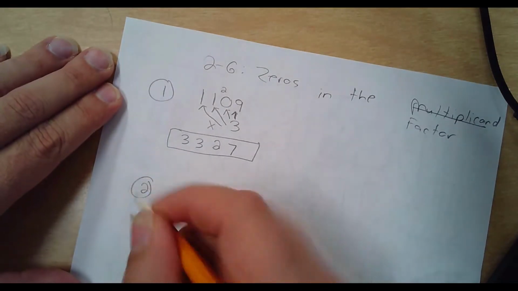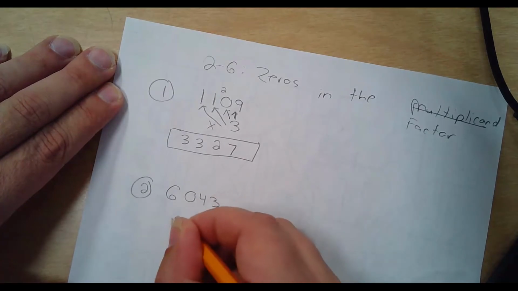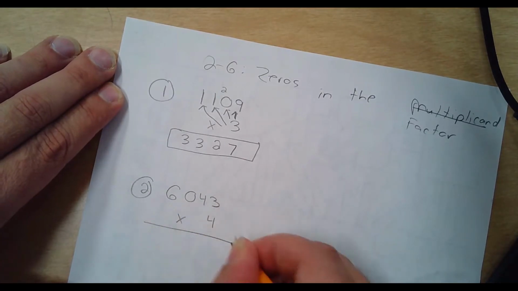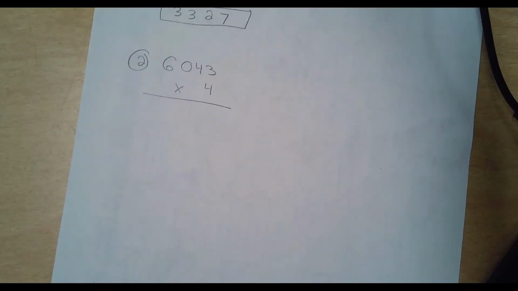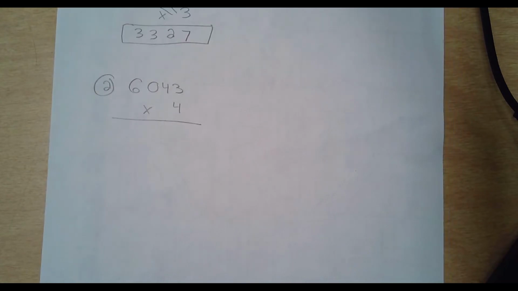Let's try number 2. 6,043 times 4. You guys can chop away at it. I'll give you 20, 30 seconds here, and then I will walk through it.